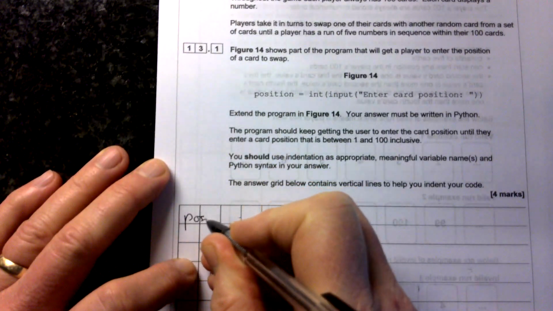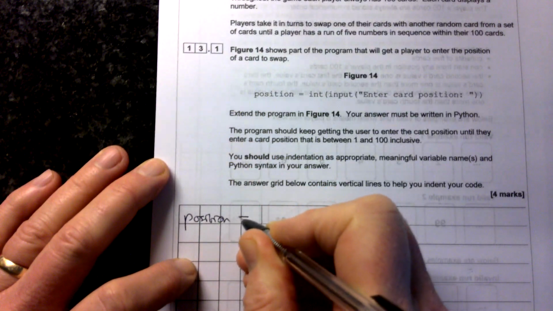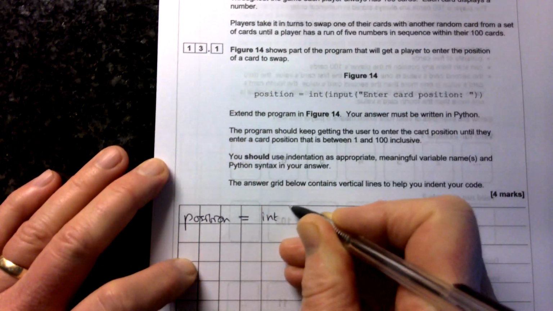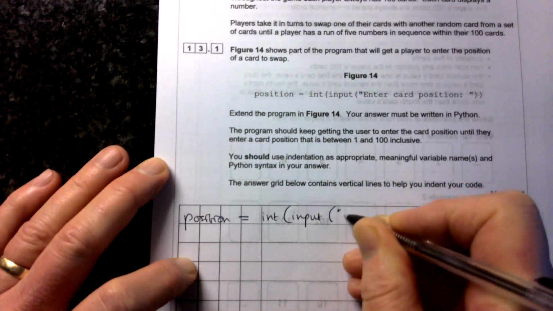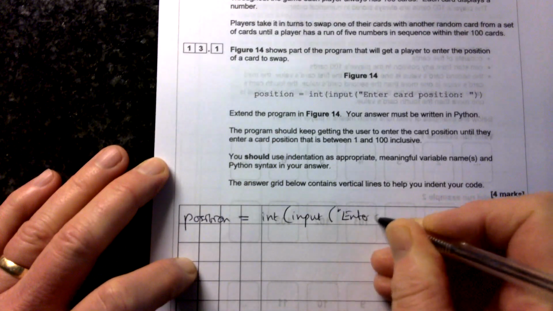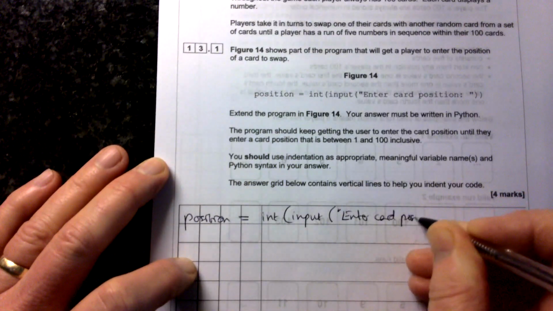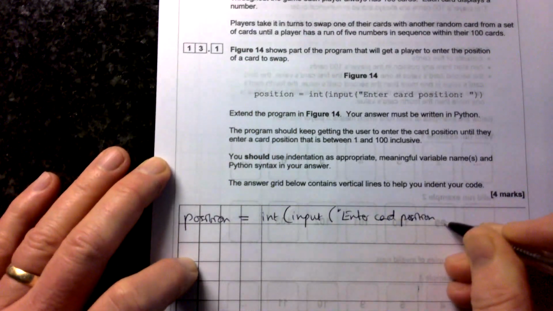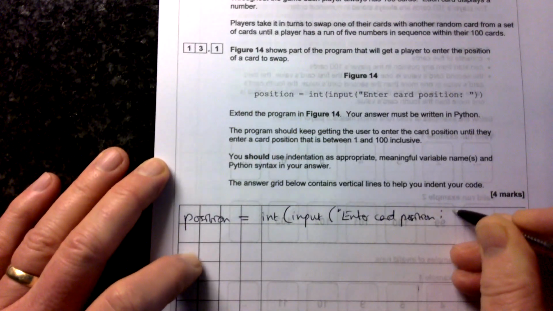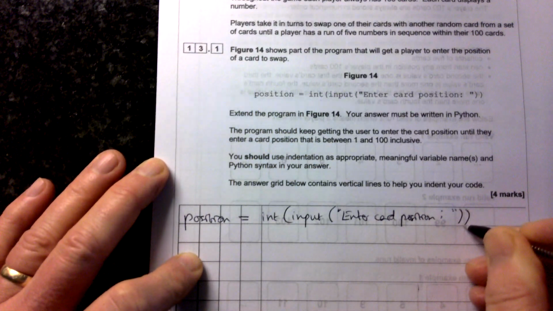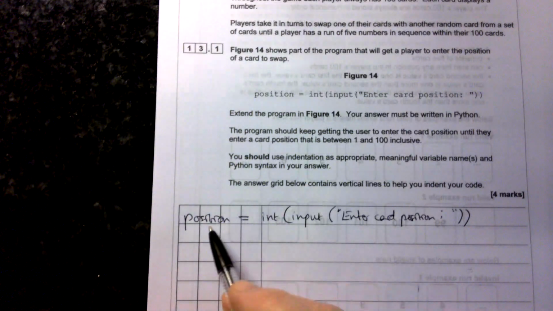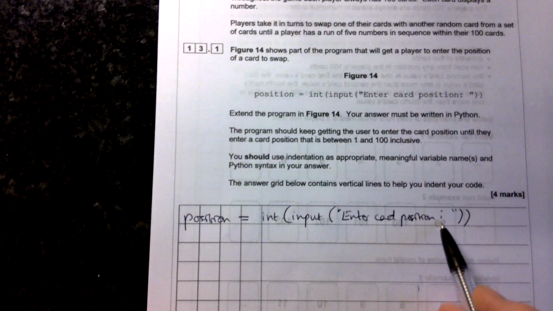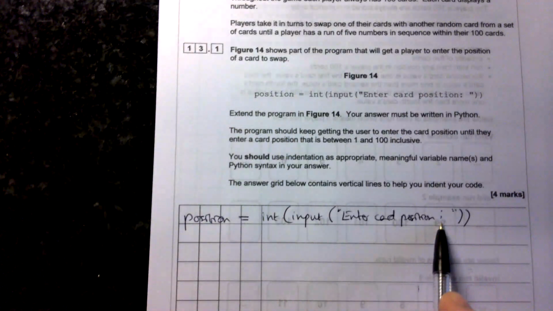So we'll write down there, line first, position equals int input enter card position. By the way, if you struggle to remember how to do an int input, notice that they've given you an example here, so you might want to use that further back in the program if you didn't do it properly then. Now, obviously, if they've put a number in that is acceptable, then that's fine. We can just crack on with the next part of the program.